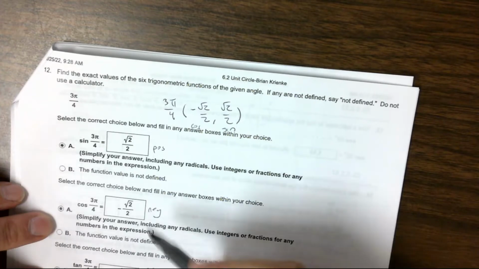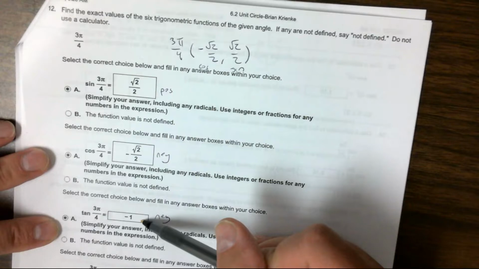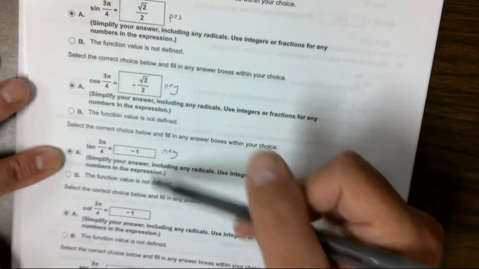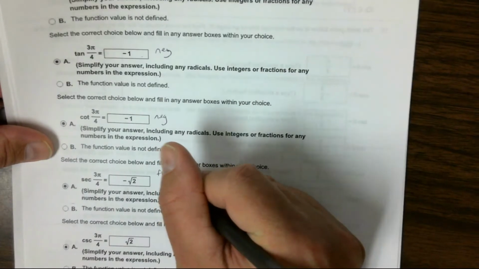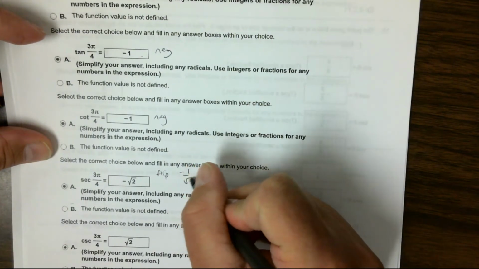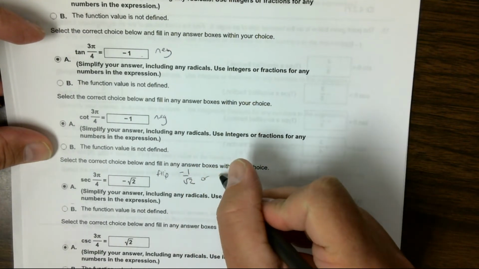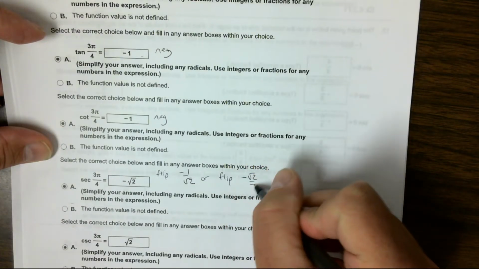If positive and negative are the same thing, then you just get -1. And then flip it, so this one's negative. And here you want to flip -1 over square root of 2. Or you could say flip negative square root of 2 over 2.